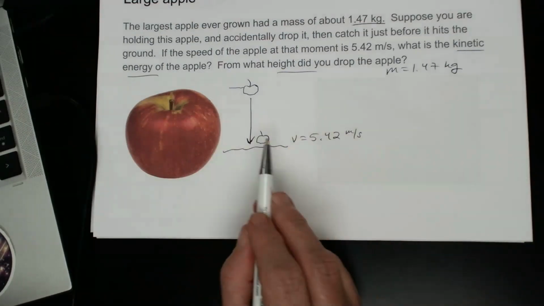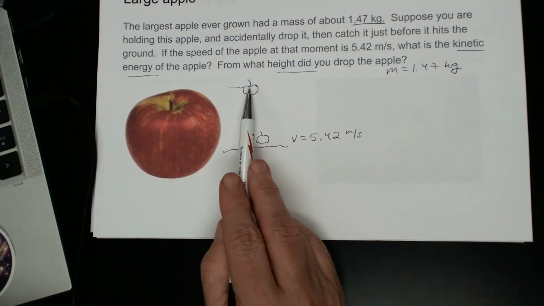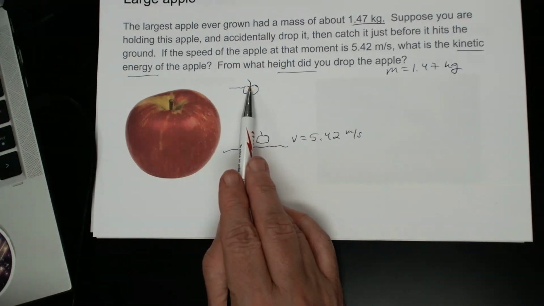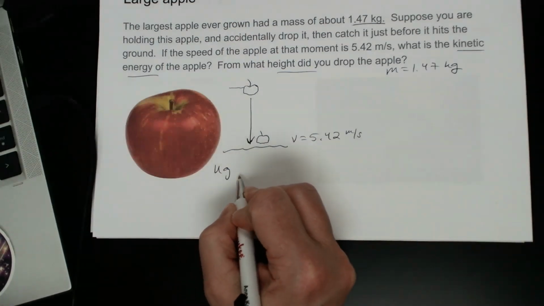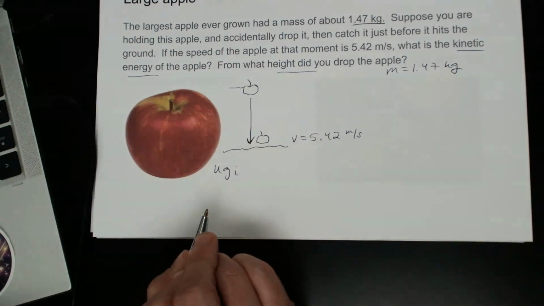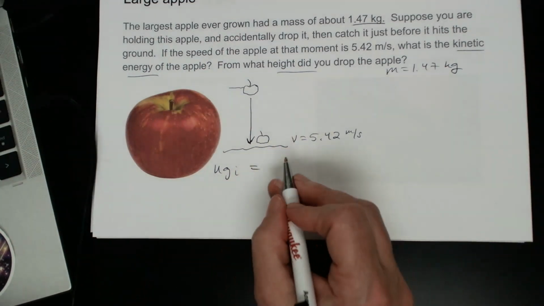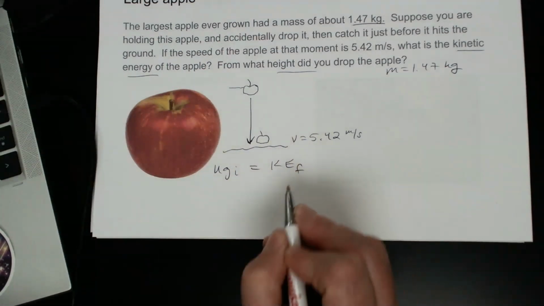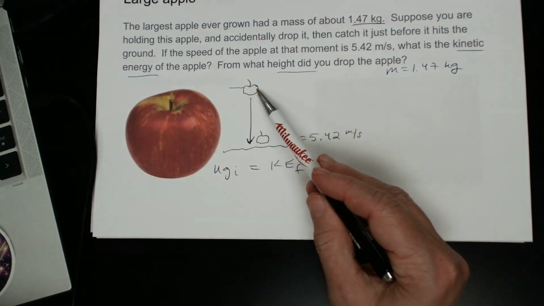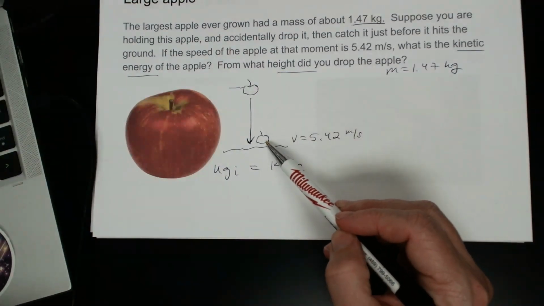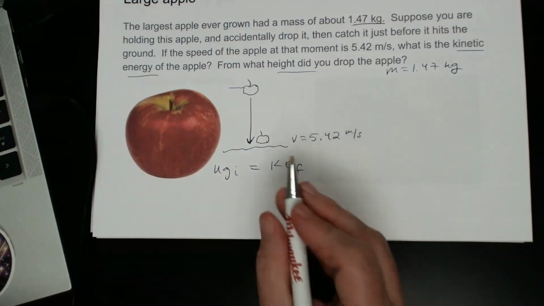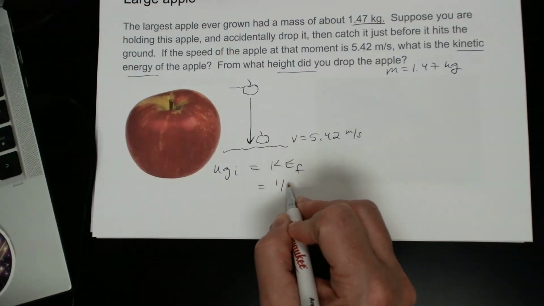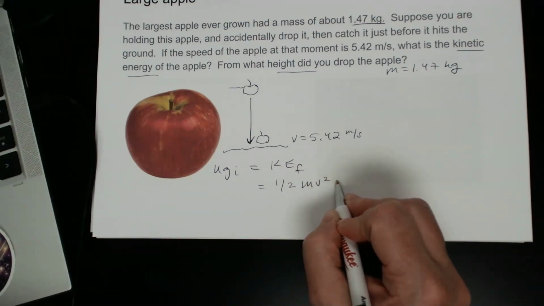This is a situation where we're starting at the top, not moving, like we're holding the apple. So we've got our apple held at a height. So we're going to have a gravitational potential initial energy, and then that's going to equal our kinetic final. So all our energy is going to convert from gravitational potential to kinetic as the apple falls. So this kinetic we can get by using 1/2 mv squared.